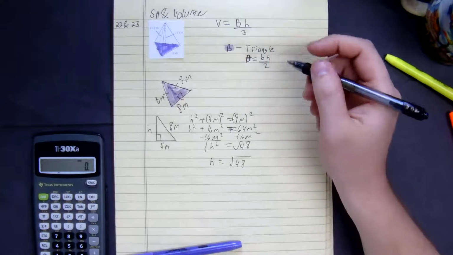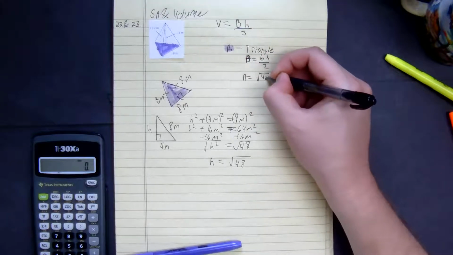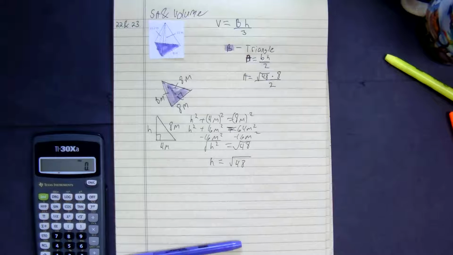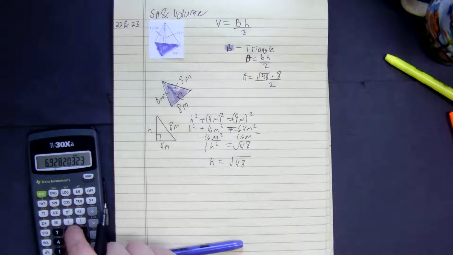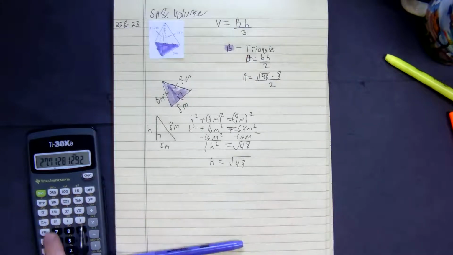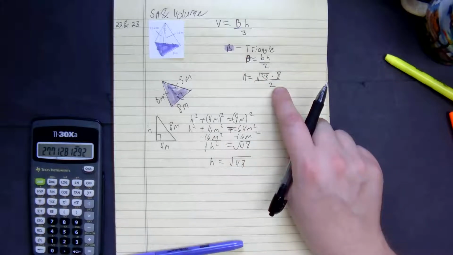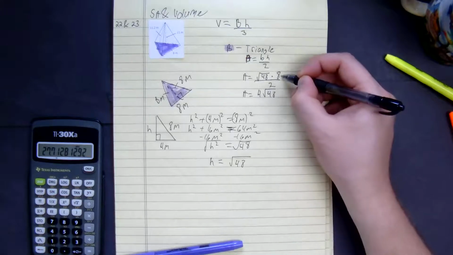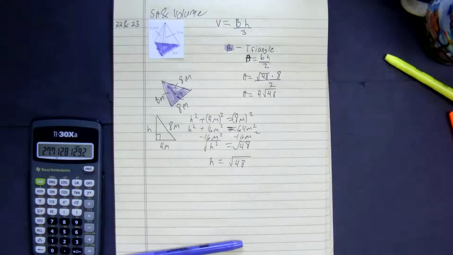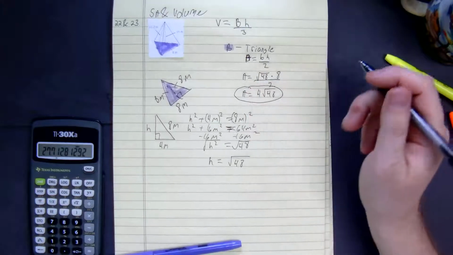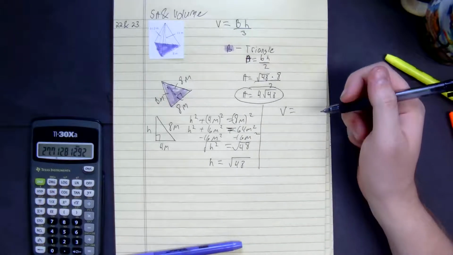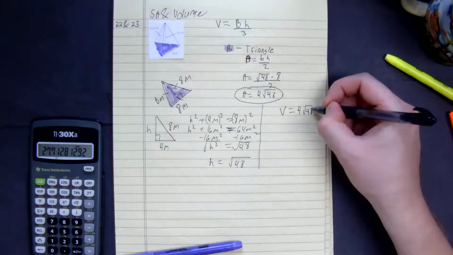Alright, so our area is equal to square root 48 times the base, which is 8, divided by 2. So you get square root 48 times 8 divided by 2, and you get this crazy number. Keep that on the calculator, because we're just going to keep our equation looking like this. Area is equal to 4 square root 48. All I did was 8 divided by 2. So our volume is equal to 4 square root 48 times the height.